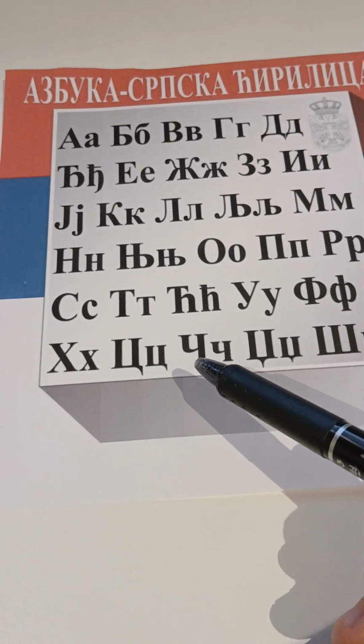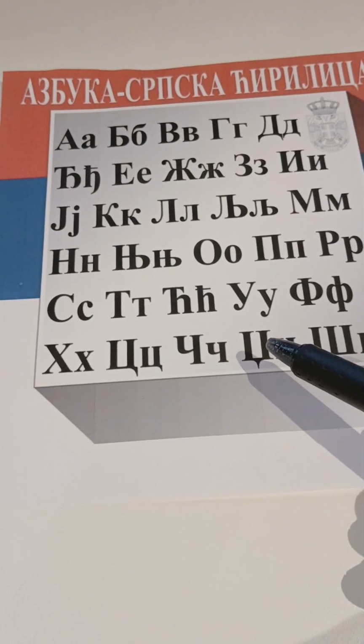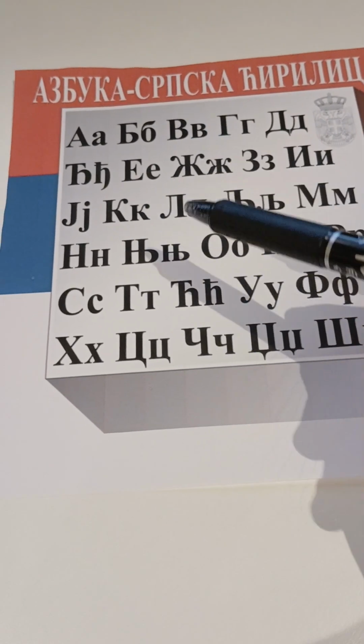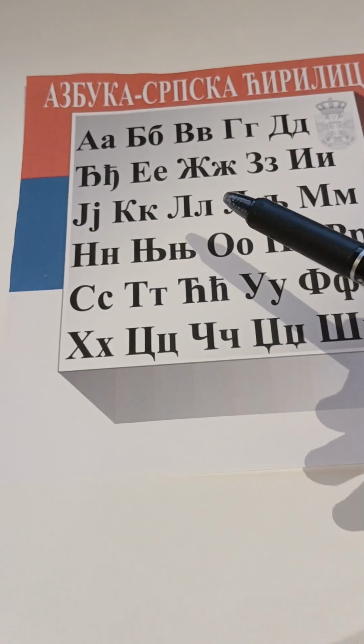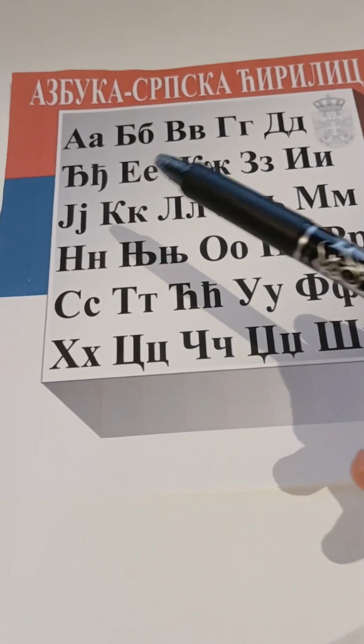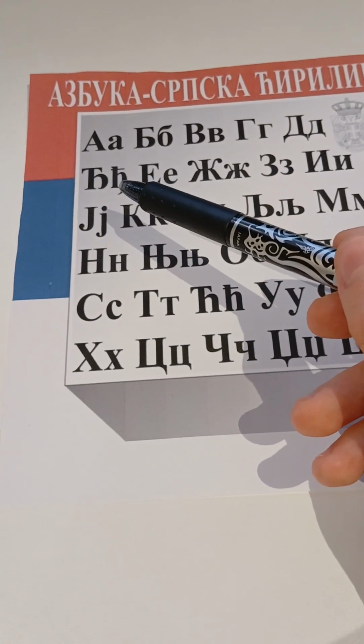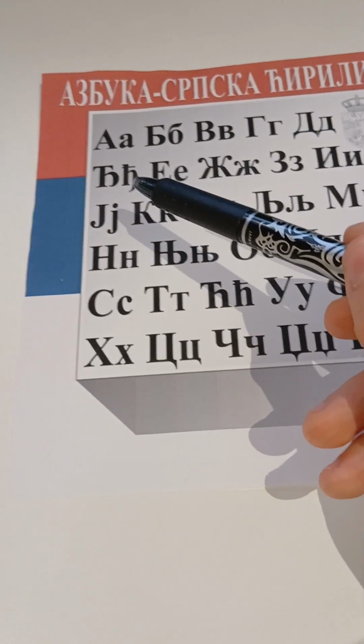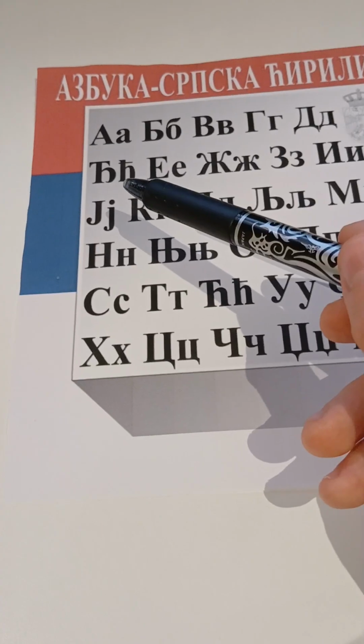This one, ch, like church. This one is a j, kind of mixed between d and sh. And this one is also like j, but there's not really the j sound in there. It's more j, like jump.